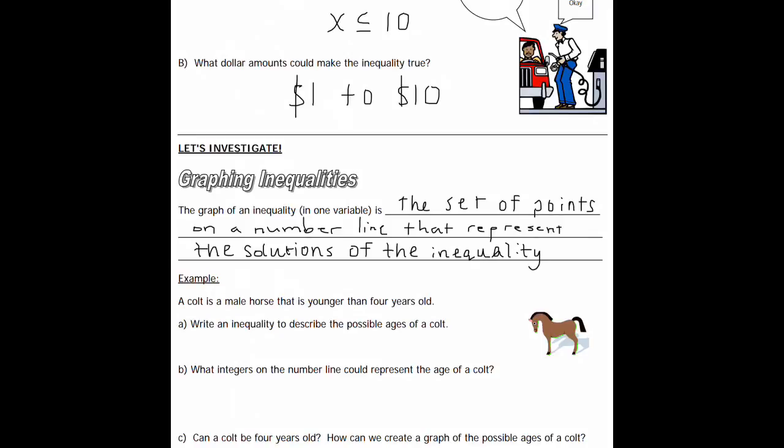I don't think the handwriting was too bad. You can read what I wrote. So once again, the graph of an inequality in one variable is the set of points on a number line that represent the solutions of the inequality. So basically what that means is we're using a number line that's going to show all of the possible solutions of that inequality, or all of the things or the integers or the numbers that make that mathematical statement true. For example, a colt is a male horse that is younger than 4 years old.